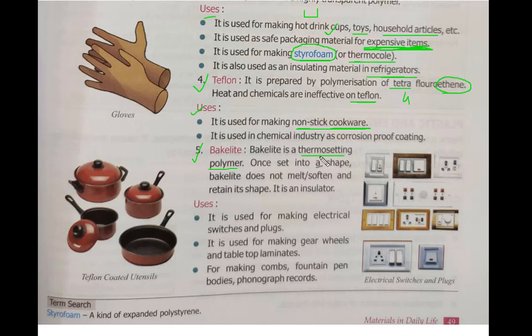So do not get confused between thermoplastic and thermosetting plastic. Last year I asked this question, what is the difference between thermoplastic and thermosetting plastic? Lots of students got confused and they altered the answer. So do not do the same. Once set into a shape, bakelite does not melt or soften and retains its shape. It is an insulator. So all the plastics are insulators.